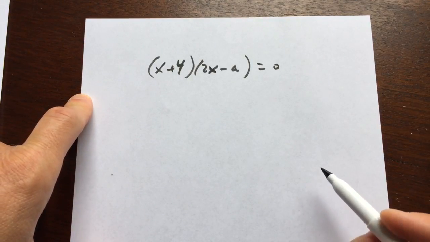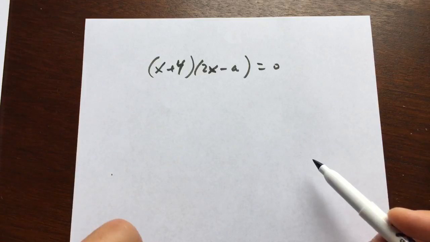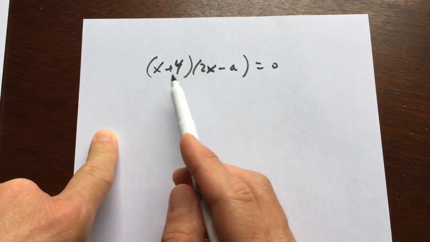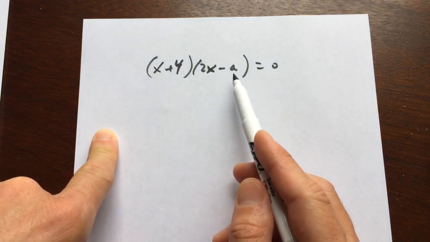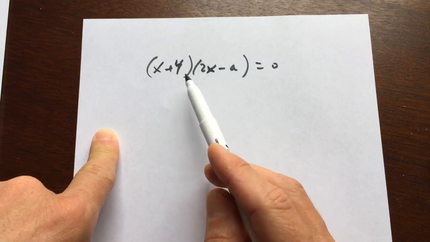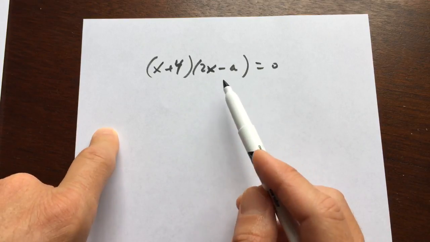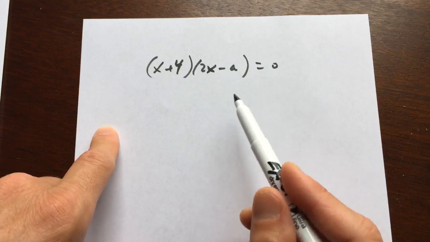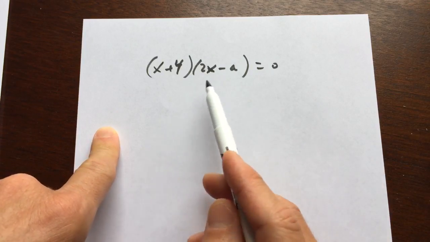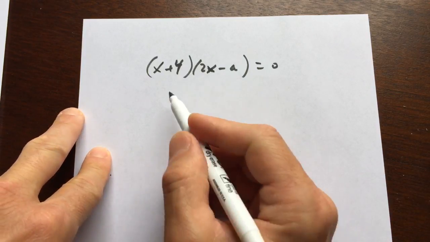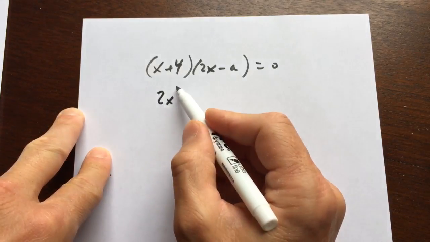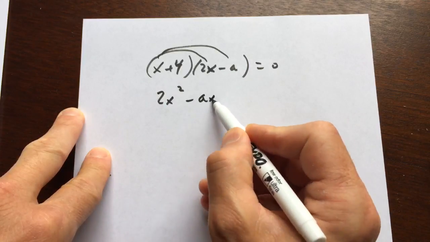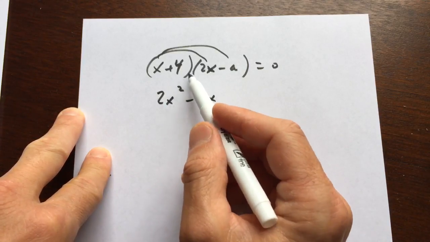The problem with this one, Bob, is that when you have two variables, x and a, you need two equations to solve. If you want to solve for a in terms of x, that's an option, but I'd need to know a little more about this one. If we were just going through the motions, we could FOIL it out or distribute. So we could say 2x squared minus ax.